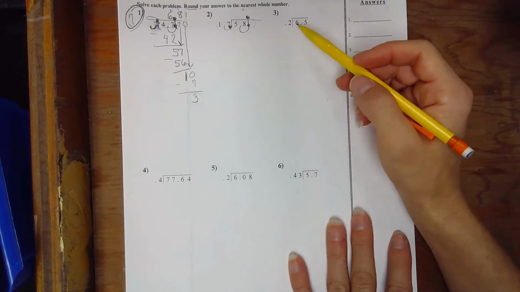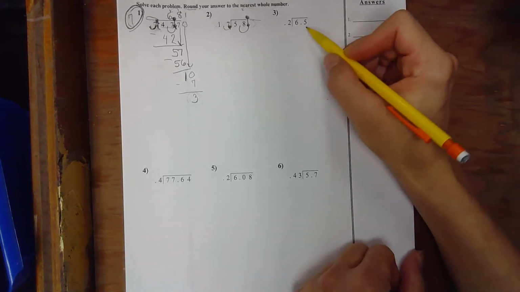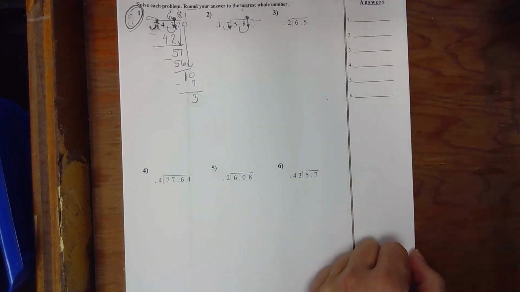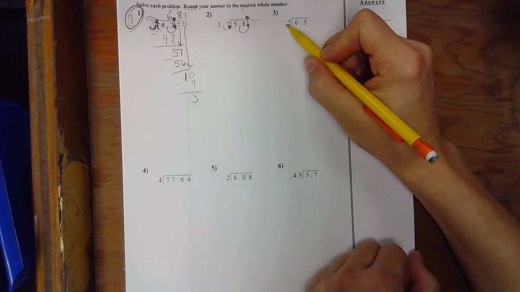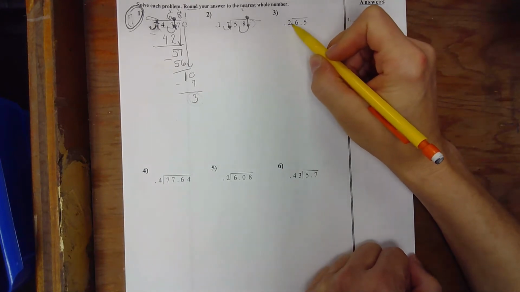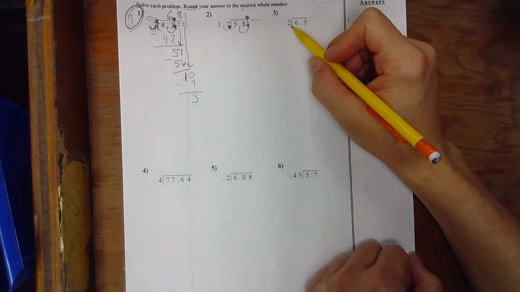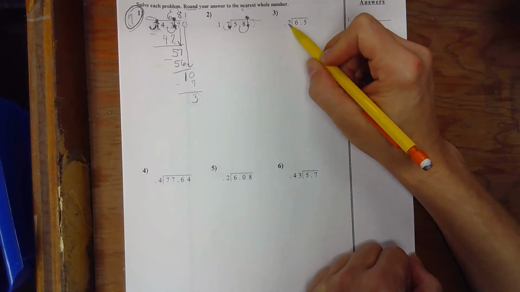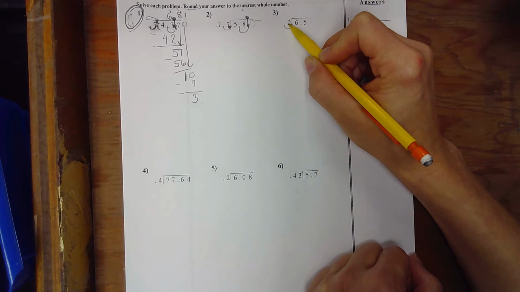Number 3, this one I am going to do with you for a couple of reasons, because if it's dividing by 2, I know it will end. And after last week, you should be starting to figure out why it would end. But first, there is a decimal in the divisor. I must move that decimal so it is next to the bracket, so I have a whole number.